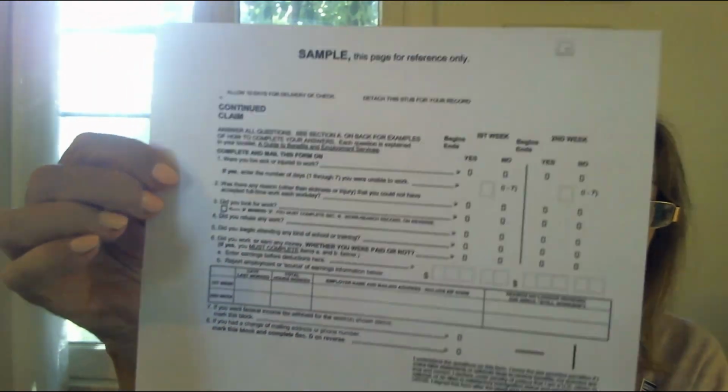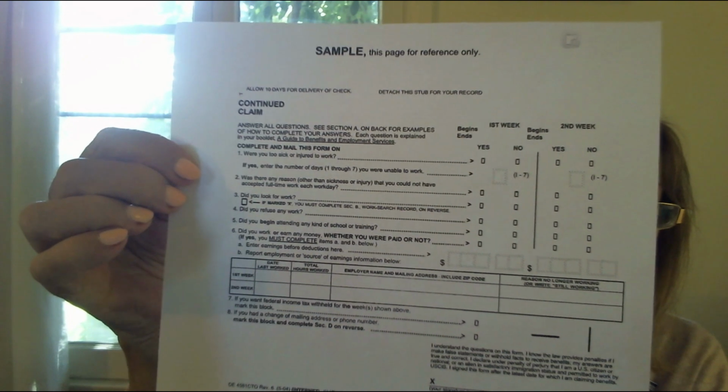So we are back, and I wanted to show you the copy again of the form. We are going to talk about filling it out. You want to make sure it's absolutely accurate. Check your schedule book, save your information, and let's get going.